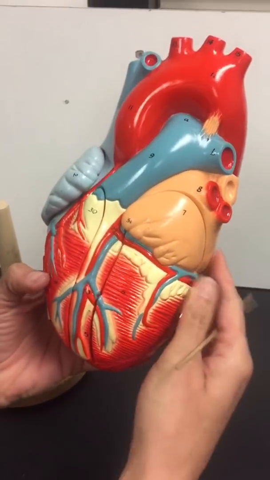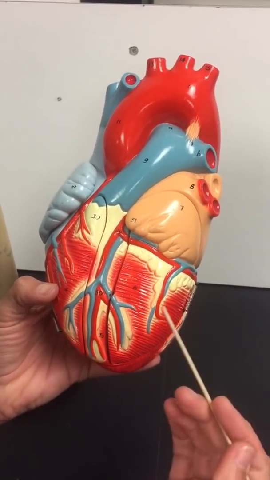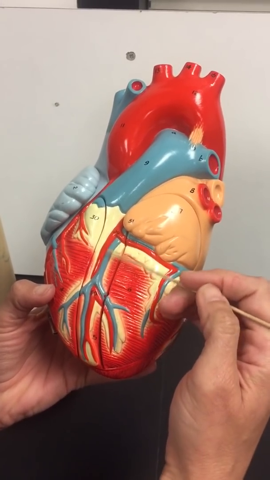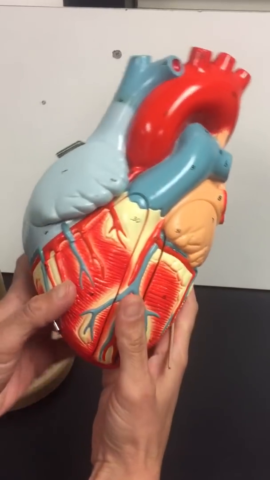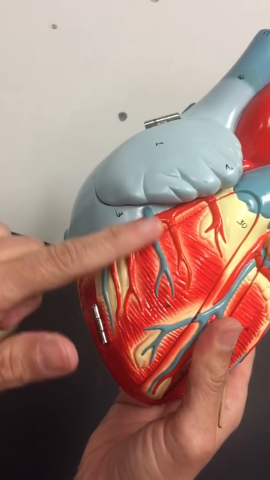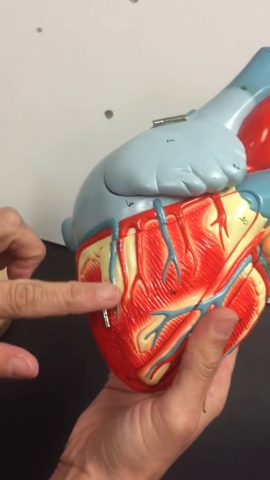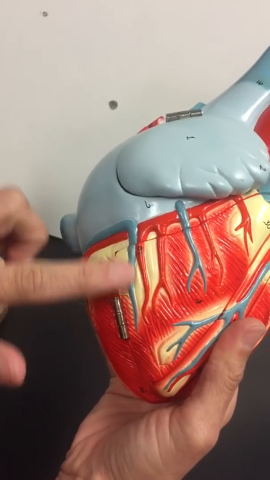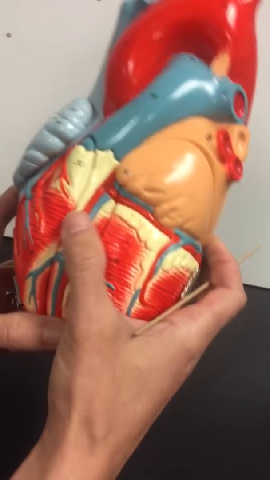Okay. All right, let's talk about the cardiac veins. So the cardiac veins bring oxygen-poor blood from the heart wall. So this guy right here is called the great cardiac vein. These guys right here are the anterior cardiac veins. Okay, on the other heart model, there's actually like two. And then this guy right here is called the small cardiac vein. Small cardiac vein, anterior cardiac vein, great cardiac vein.